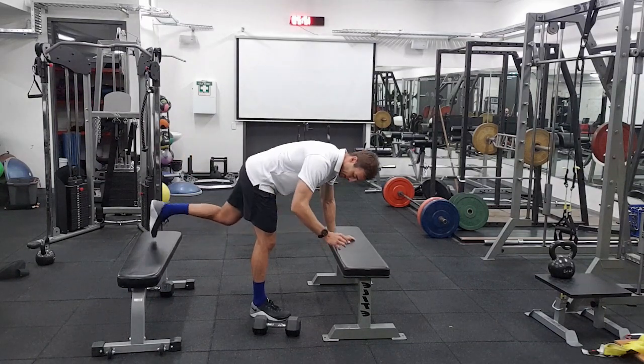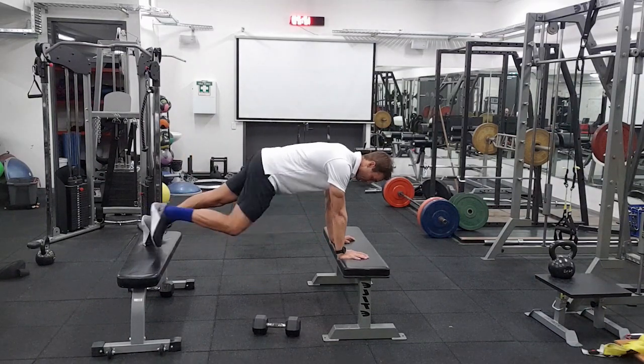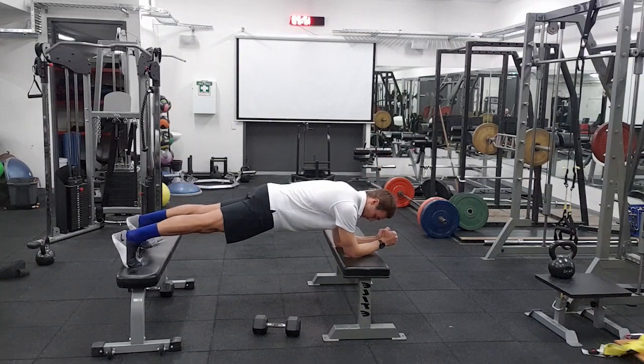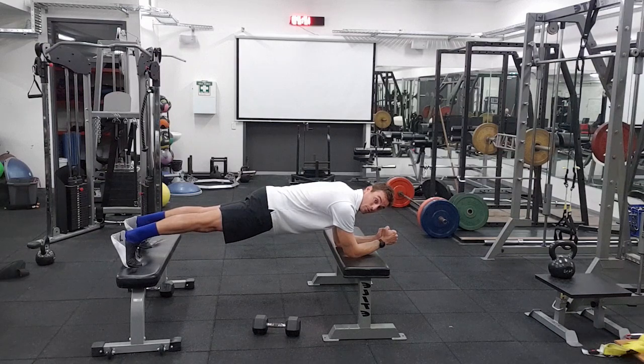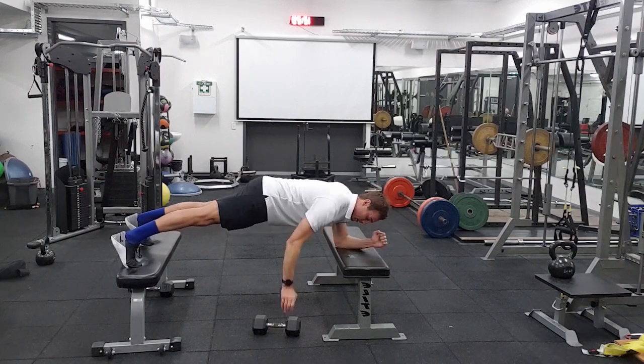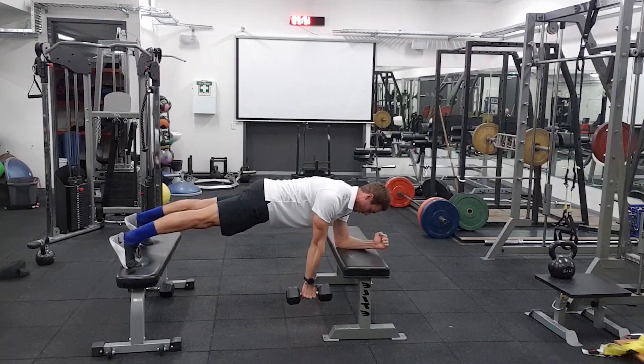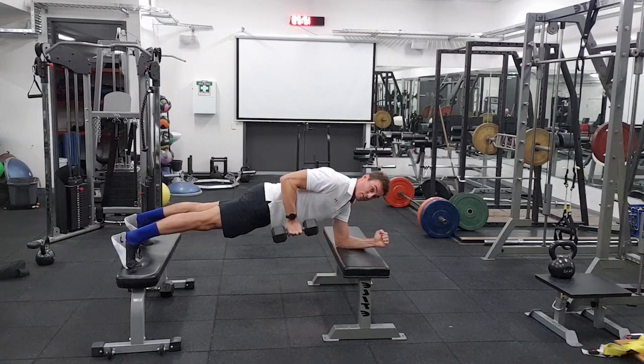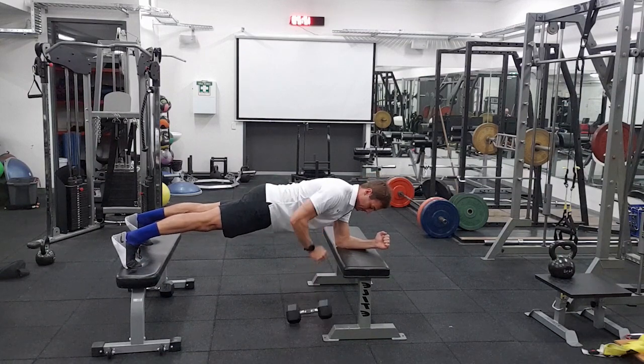So the first one is a plank. So we plank between 2 benches. So that's just like a normal plank there. You probably will need your feet a little wider for some stability. And then we're going to add in a dumbbell row. Nice and controlled. So I don't need much weight there. That's 7 kilos and I'm working very hard.